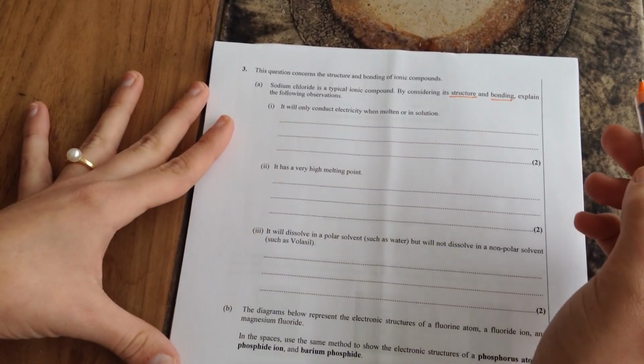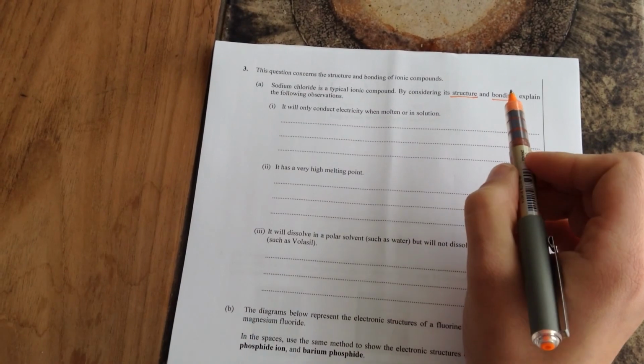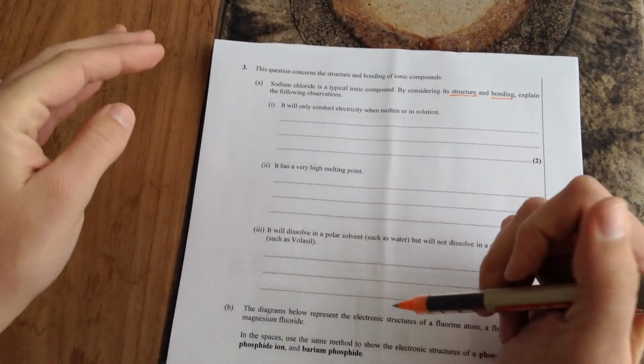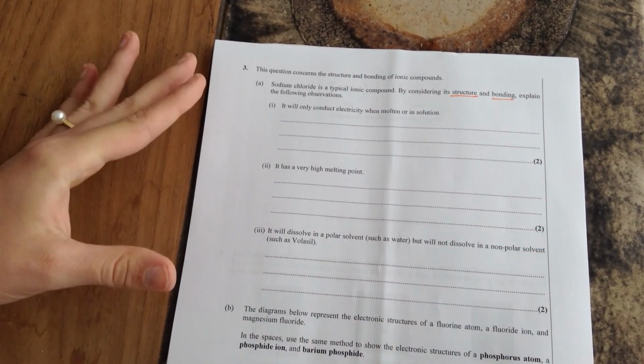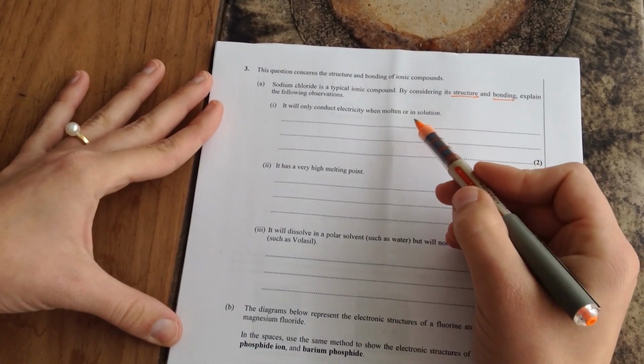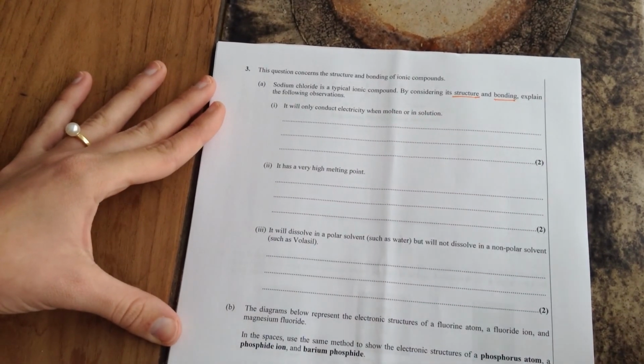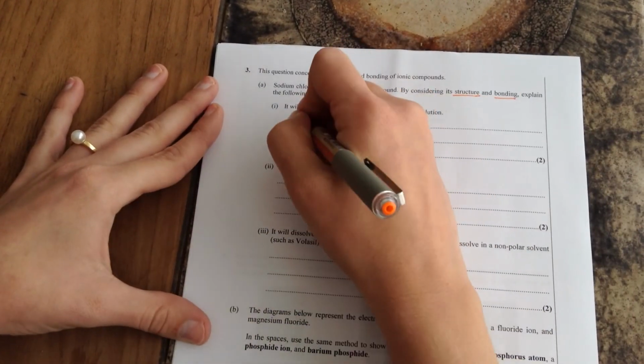Explain the following observations. It will only conduct electricity when molten or in solution. Hopefully remember that for something to conduct electricity, it has to have charged particles, and they have to be free to move. And in an ionic compound, when it's molten or in solution, the charged ions are free to move.